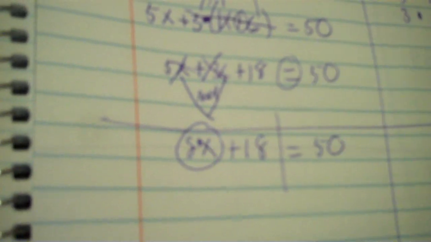Okay, now the wall comes in. 8 times x plus 18. Get your 18 to a 0. You go backwards 18, so minus 18, minus 18. 50 minus 18 is 32, and then 8 times x. Now divide each side by the 8. 32 divided by 8 is 4.